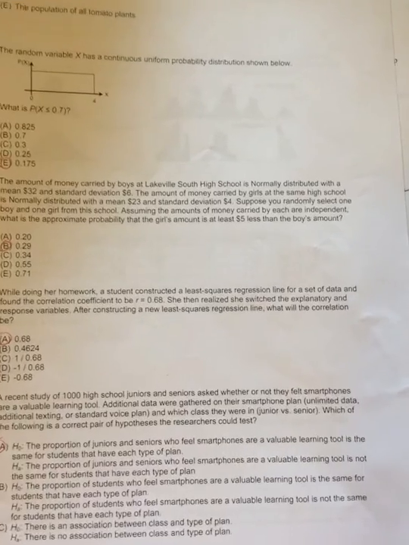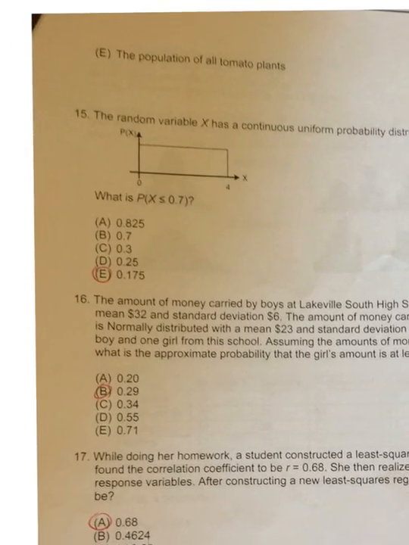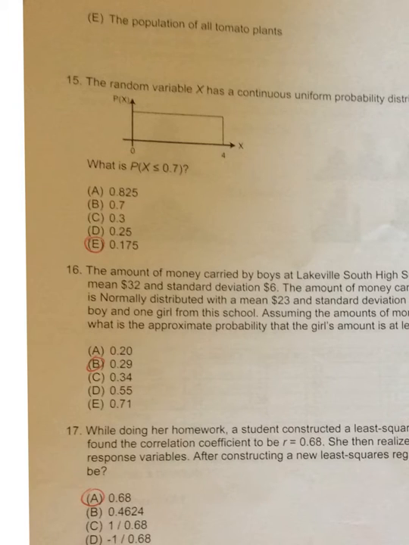let's see. The area under this curve is 1. So if we go out 4 like this, one of the keys is how high is that? Well, this number right there has got to be 0.25 because 4 times 0.25 gives me 1, the area under the graph here.